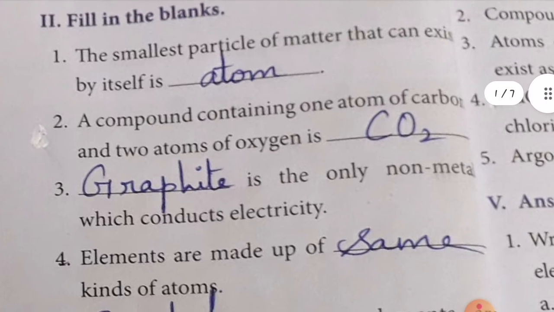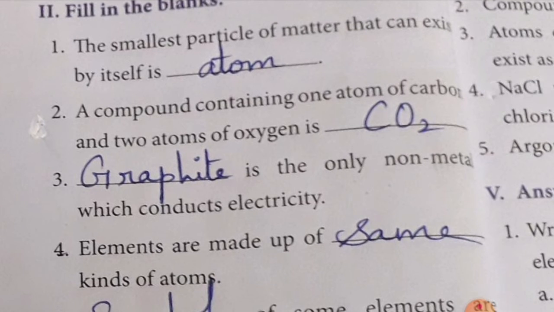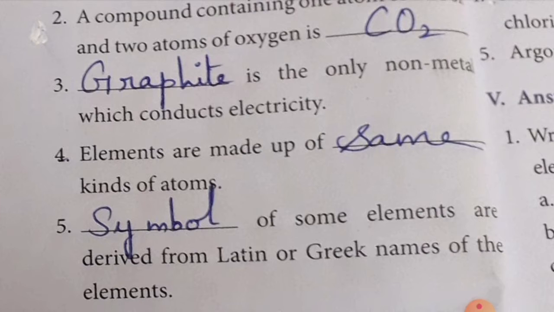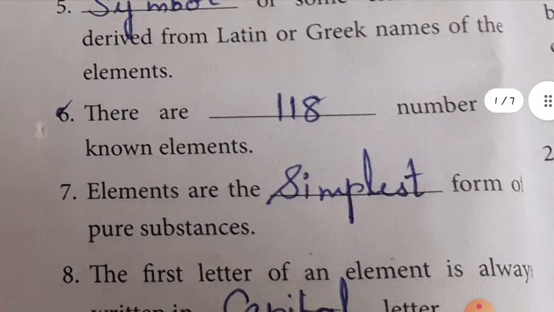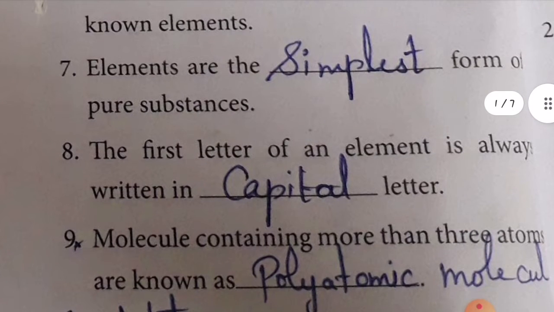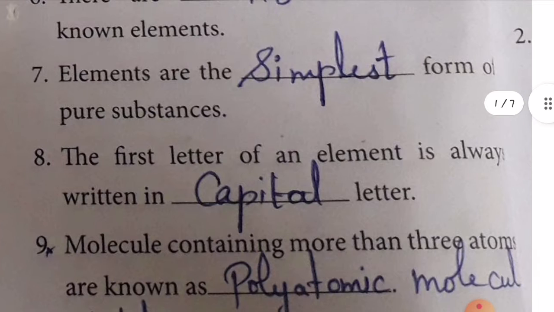See the third one, children, the dash is the only non-metal which conducts electricity. This is also a very important question, children. Graphite, a non-metal, conducts electricity. Fourth one, elements are made up of the same kind of atoms. Fifth one, symbols of some elements are derived from Latin or Greek names of the elements. Sixth one, there are 118 known elements. And seventh one, elements are the simplest form of pure substance.